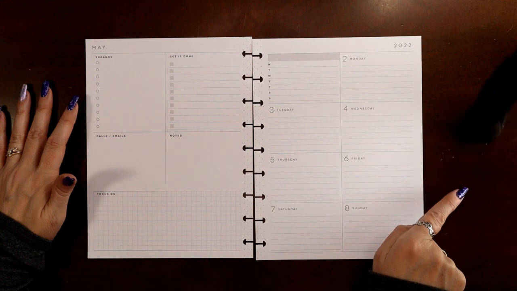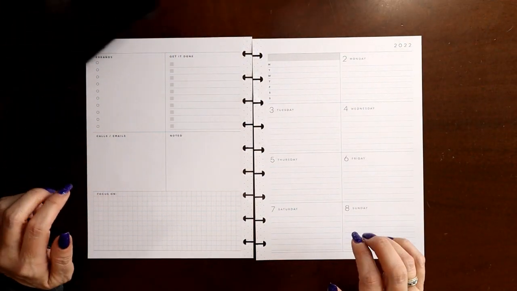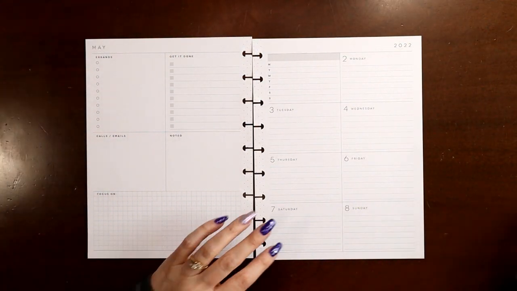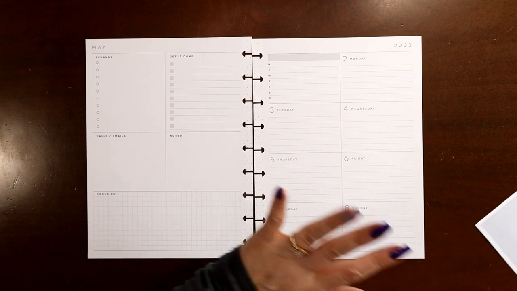I don't know if you could see the shadow, but Calcifur, oh, there he is. Calcifur decided it was time to wake up and get off my desk. I have a cat bed on my desk.